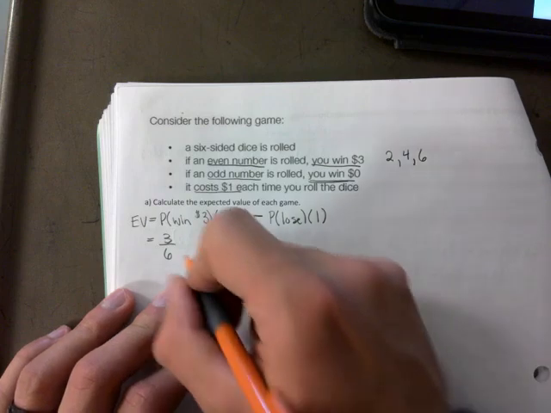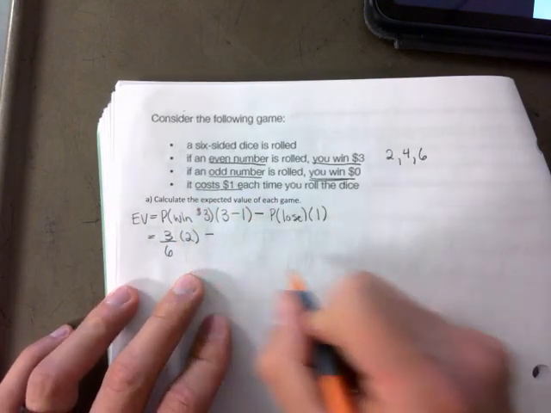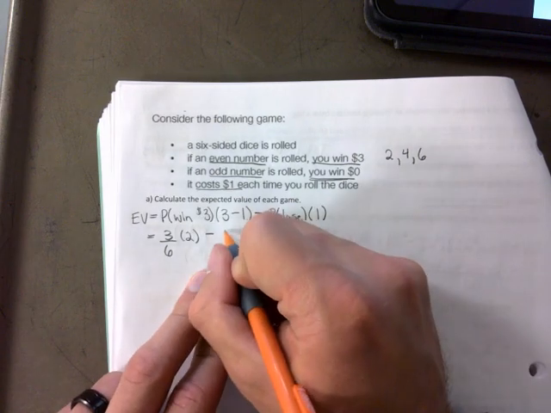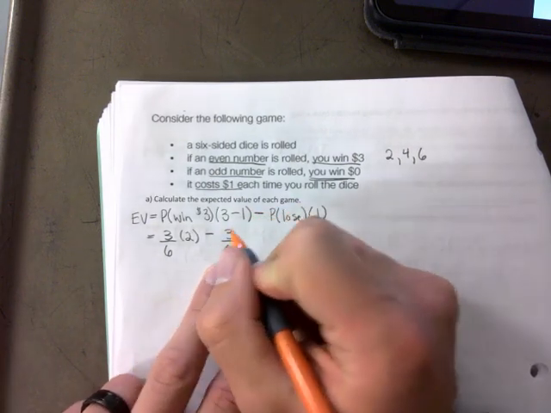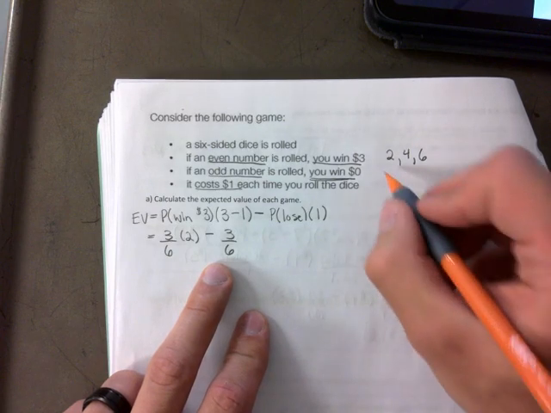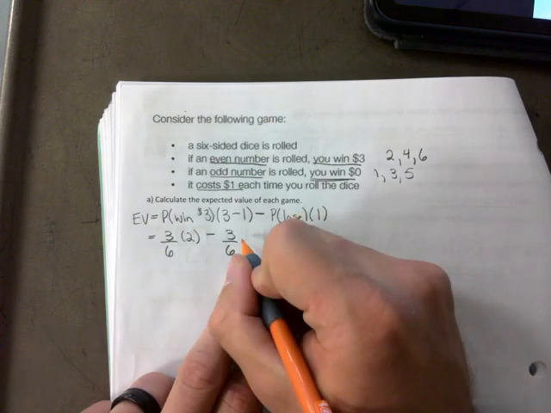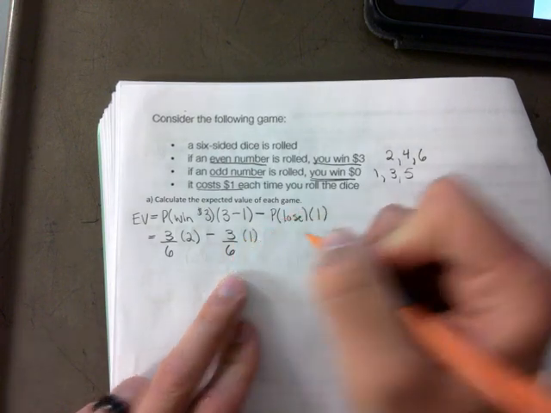So it's 3 over 6 times 3 minus 1, which is 2. The probability we lose is just the probability that we roll an odd number, which is 3 over 6, either a 1, a 3, or a 5, times 1.